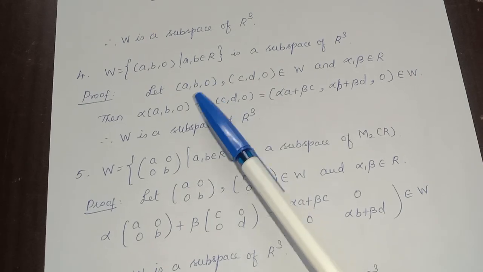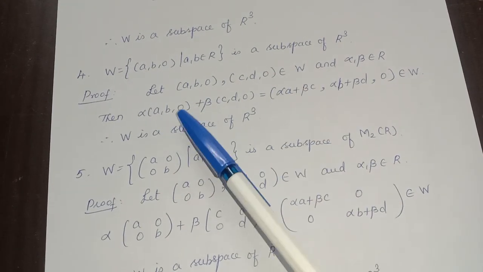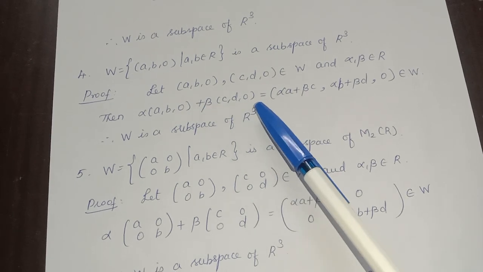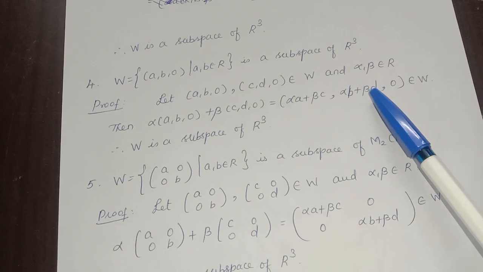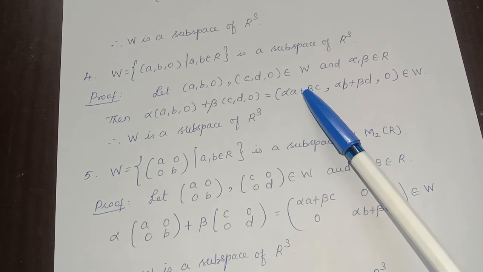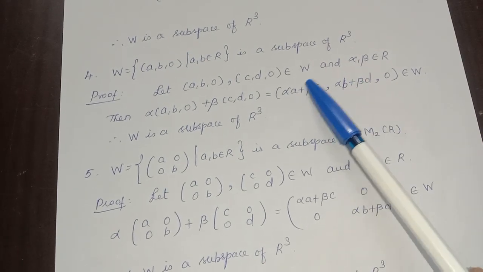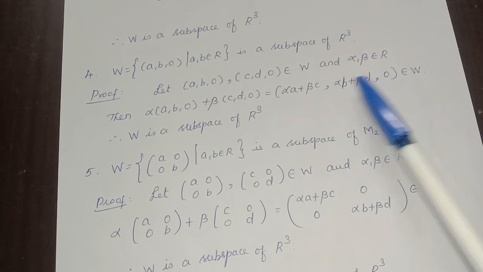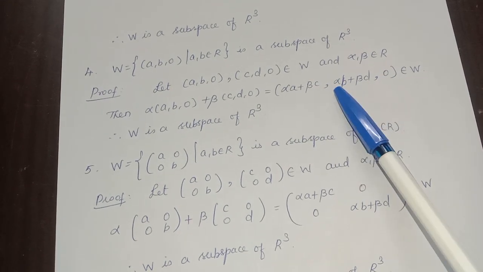Let us check. Let us take two points, (a, b, 0) and (c, d, 0), belonging to W. Then alpha times (a, b, 0) plus beta times (c, d, 0) equals what? (alpha a plus beta c, alpha b plus beta d, 0). Isn't it? Every time the z coordinate is 0, which means this is a point in the xy plane.